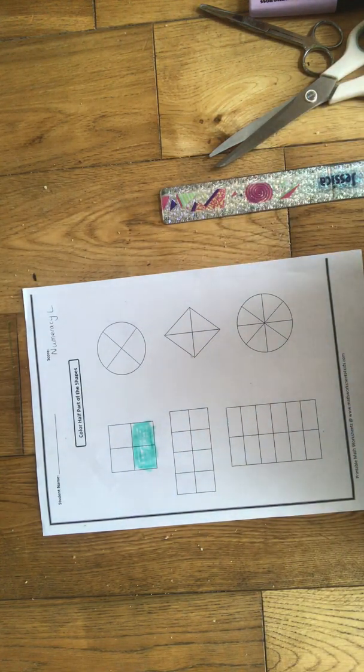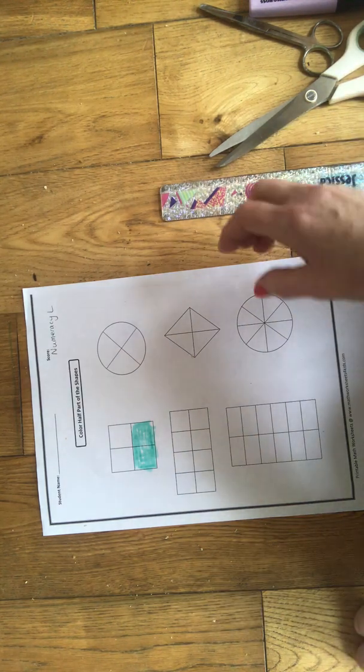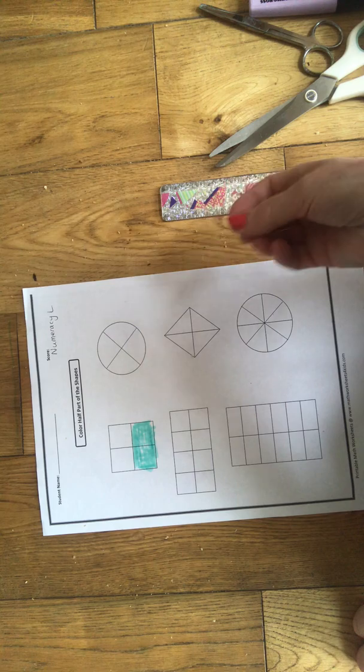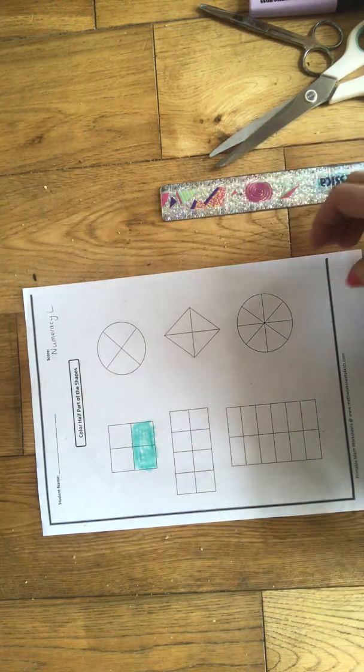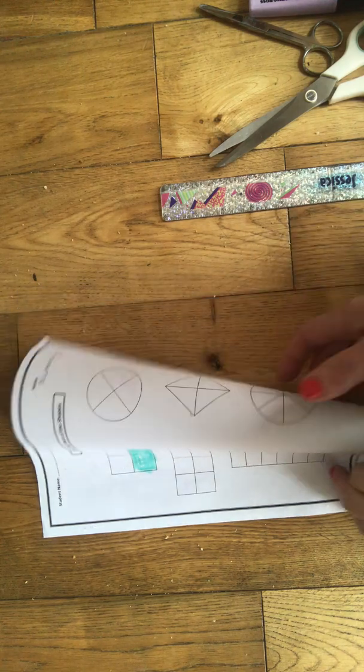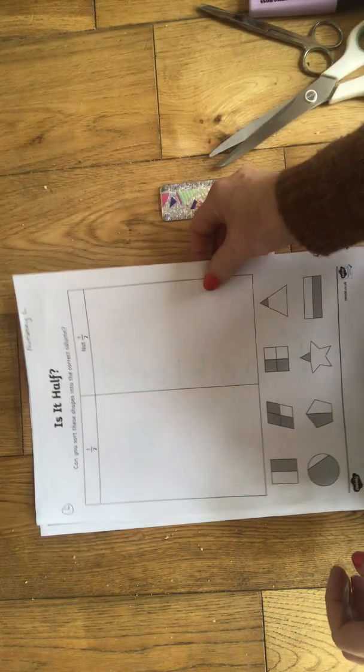So I want you to investigate and have a good look at that, because we're doing quite a bit of fractions through the week and a few next week. So we'll get lots and lots of practice at this. So good luck, and I look forward to seeing your finished sheet, which is this one. Okay.